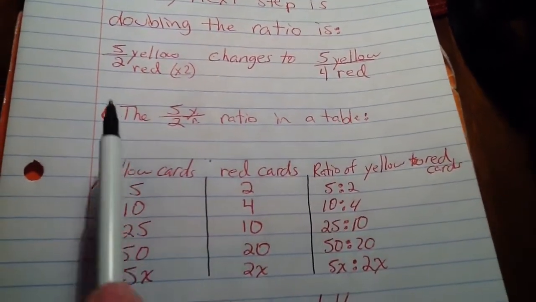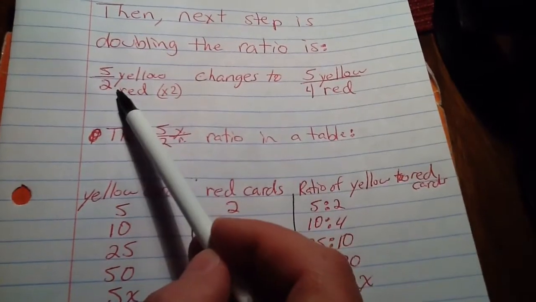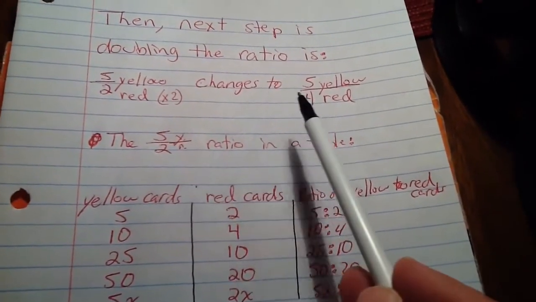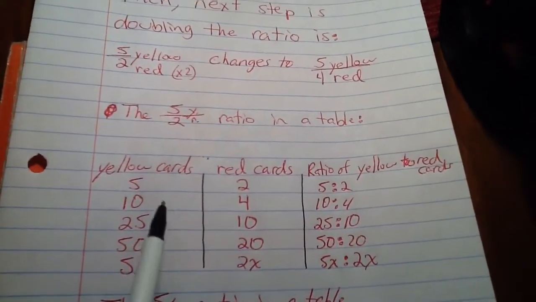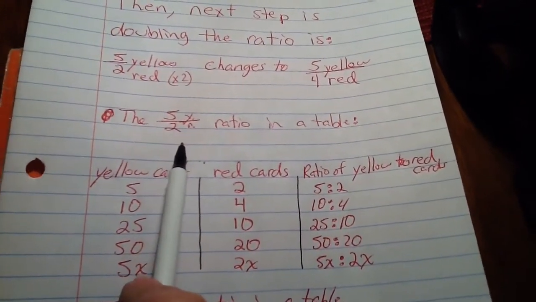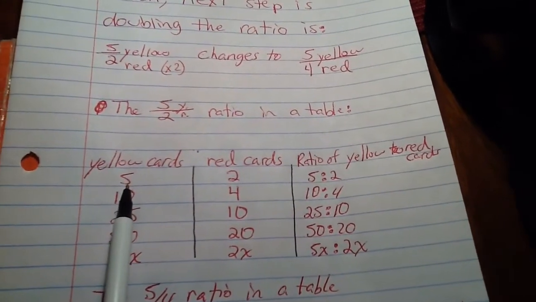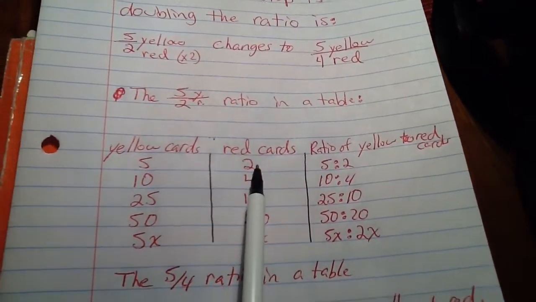Okay? So we're going to put the ratio of the old in a table, and then we're going to put the ratio of the new in a table. Okay? So if the initial ratio is 5/2, that means for every 5 yellow cards, there are 2 red cards. Okay?